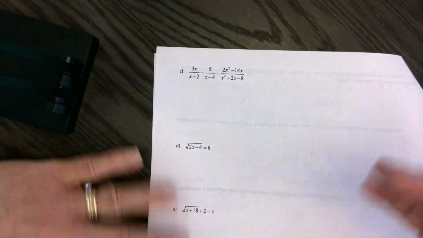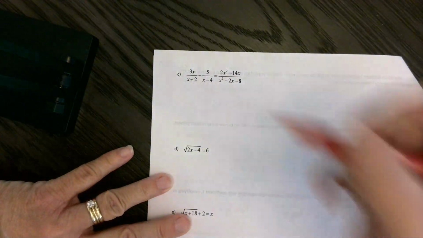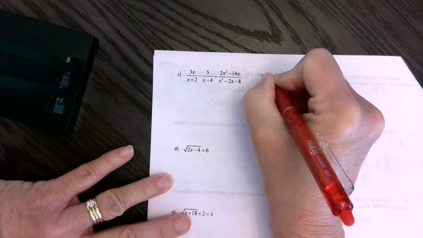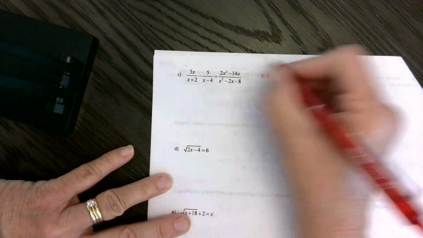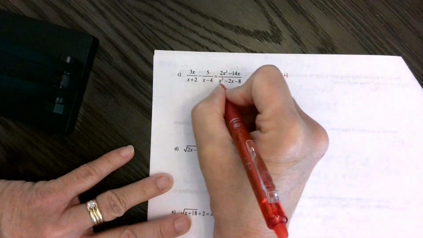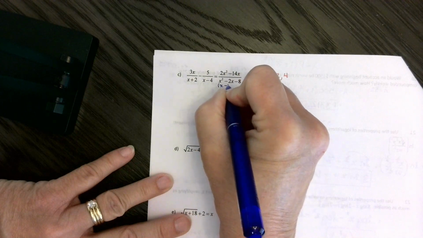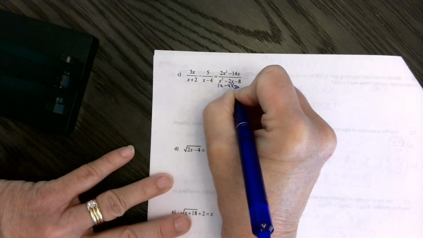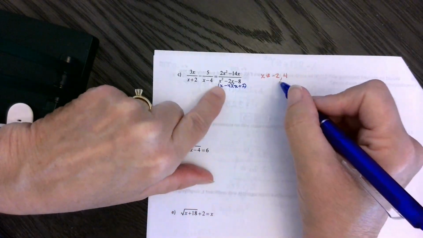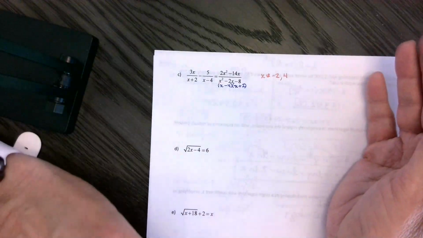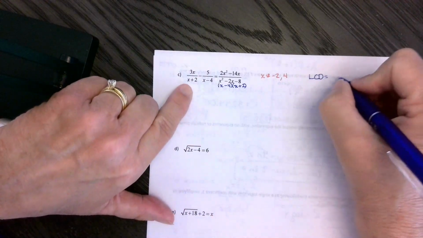Now again, I spread mine out so that I can do some work. First of all, let's do our restrictions. I didn't do that the first time. X cannot equal a negative 2 here because that would give this 0. And it can't be a 4 here. When I factor this, this will factor as x minus 4 and x plus 2. Okay? Again, same thing. Can't be 4, can't be negative 2. We didn't have to list another restriction. Okay, least common denominator. You take your first denominator and write it down.